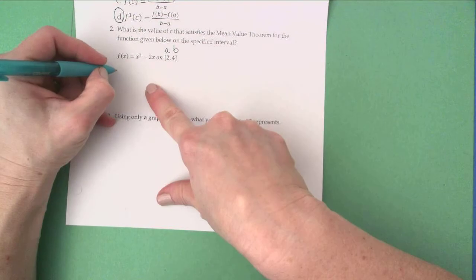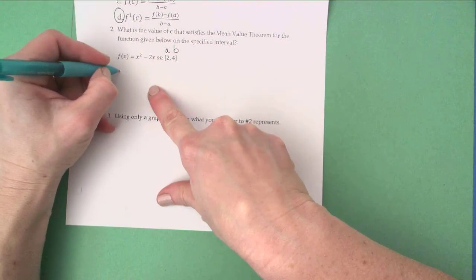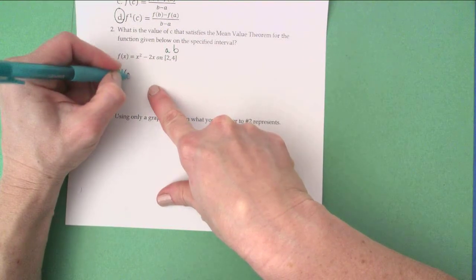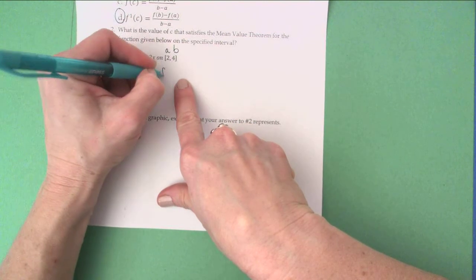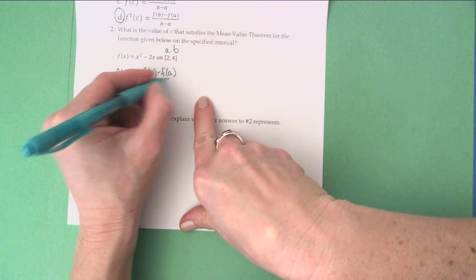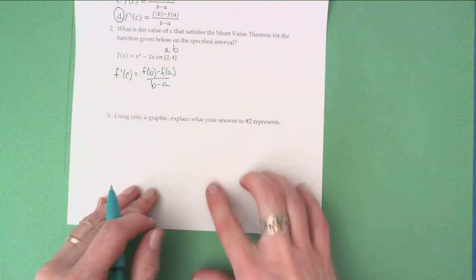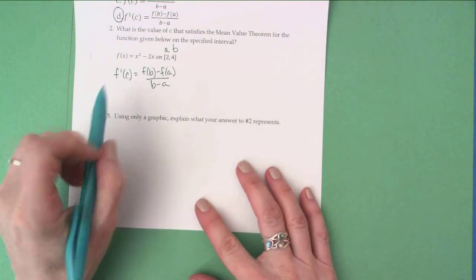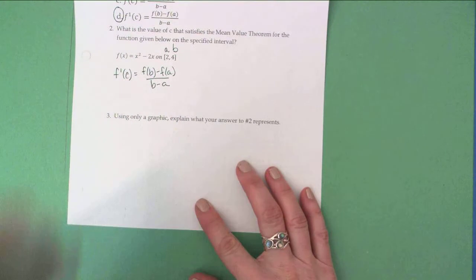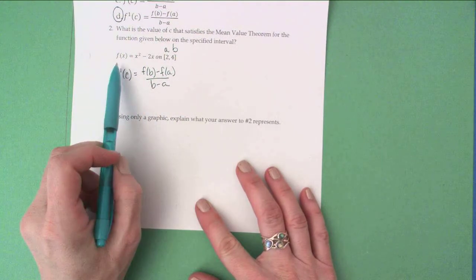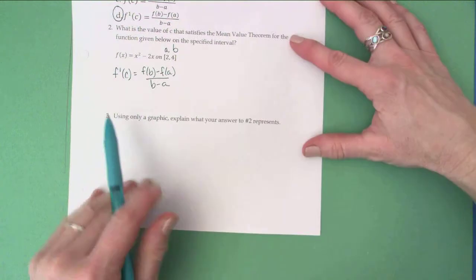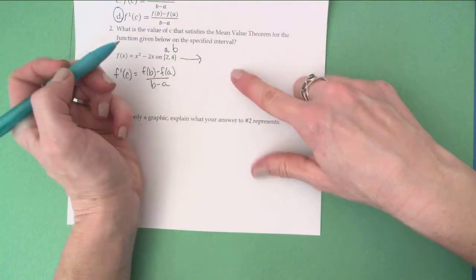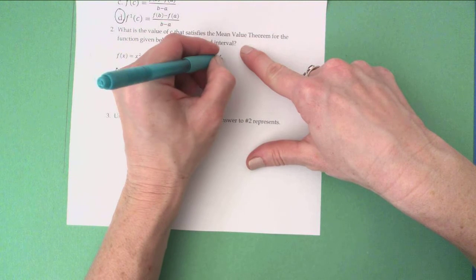So the theorem says, I'm going to copy it from letter D up here, f prime of c equals f of b minus f of a all over b minus a. And all I have to do is find the components of this formula. So let's work left to right. So f prime when x is c. Well, the first thing I'll do is come off to the side here and find f prime of x.